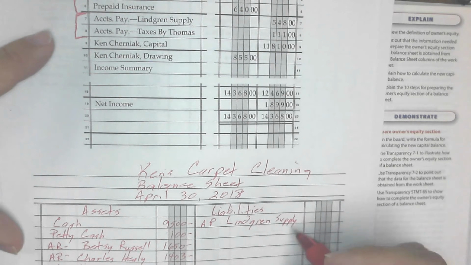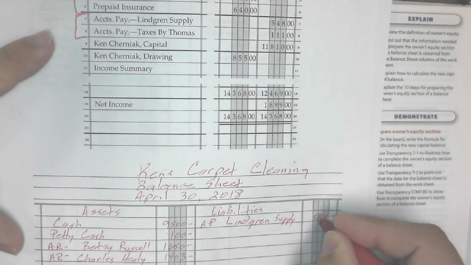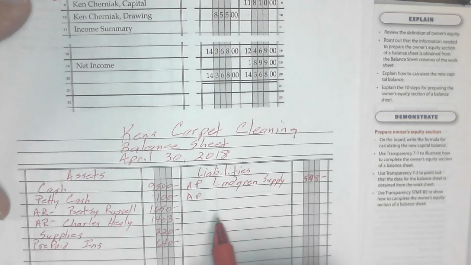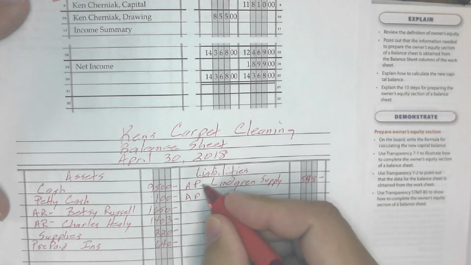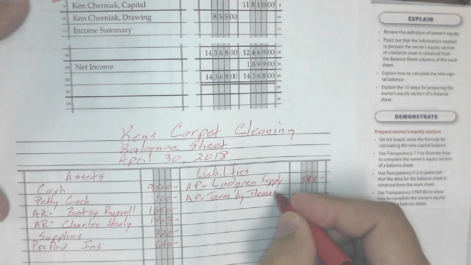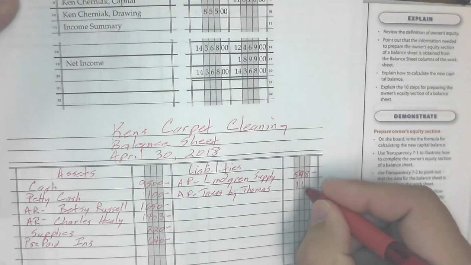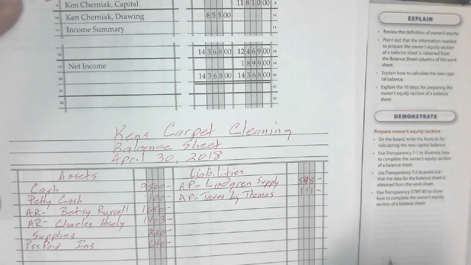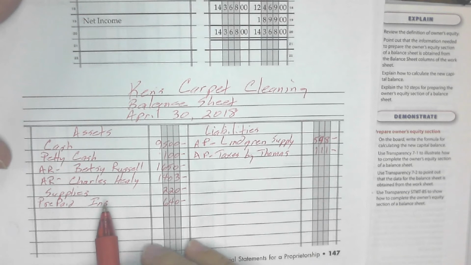So Lindgren, $548. Then our other accounts payable is Taxes by Thomas, for $111. So right now that's where we're going to stop for this part of it.